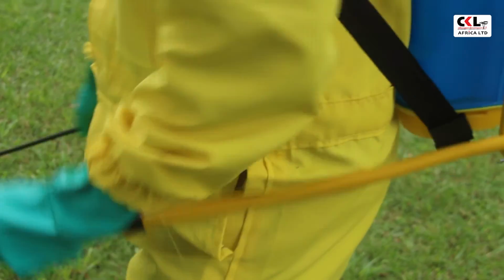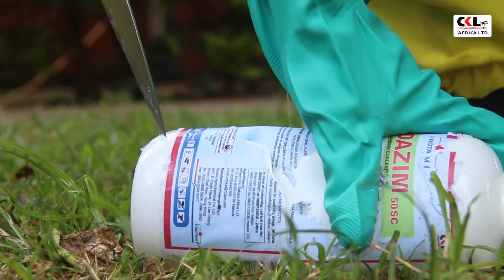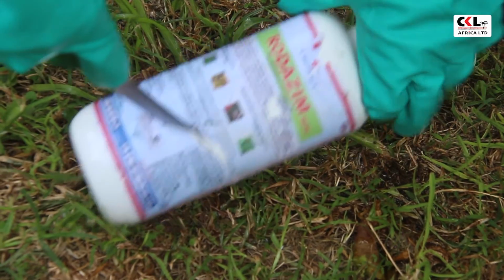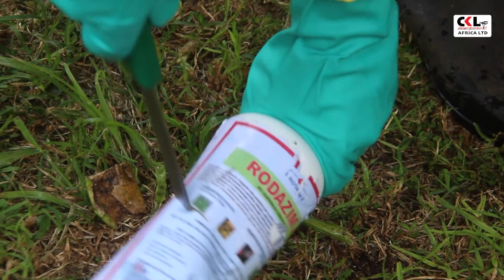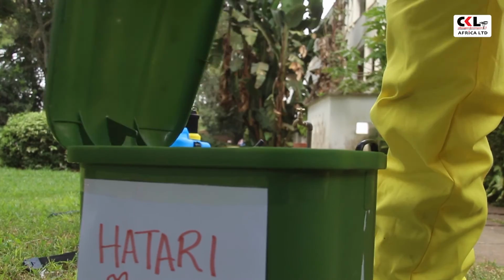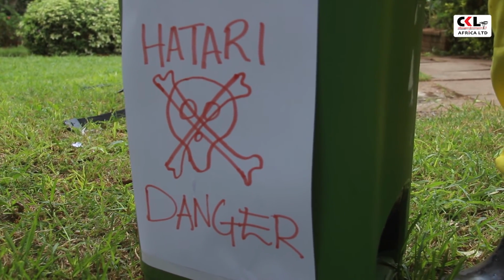After triple rinsing, then you should puncture the containers so that they cannot be used by anybody else for any other purpose. When you have finished puncturing, then put them in a secure place like a drum which is well labeled so that they can be ready for collection by the proper authorities. Remember to keep a record of all the empty containers that you have disposed.